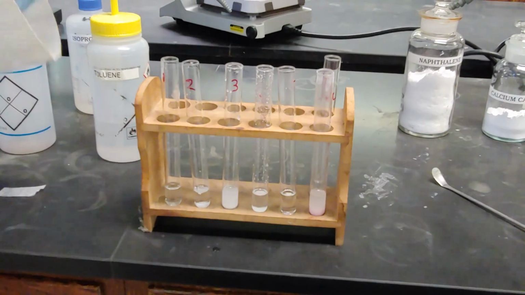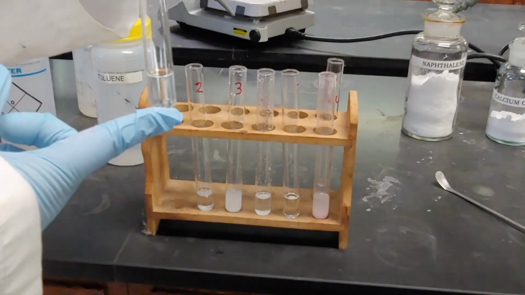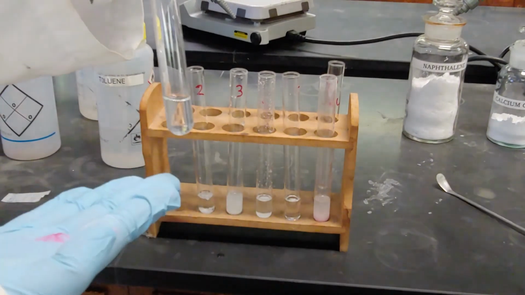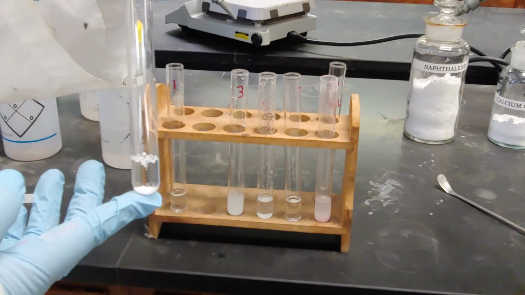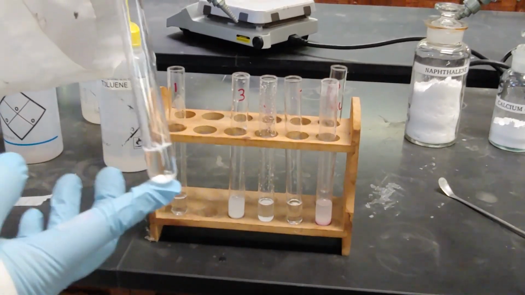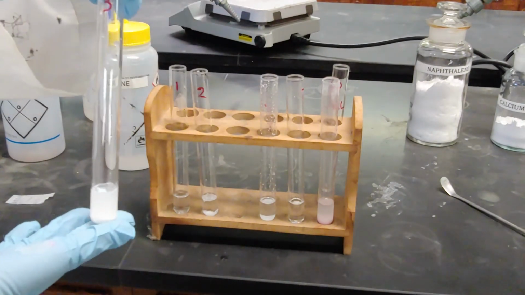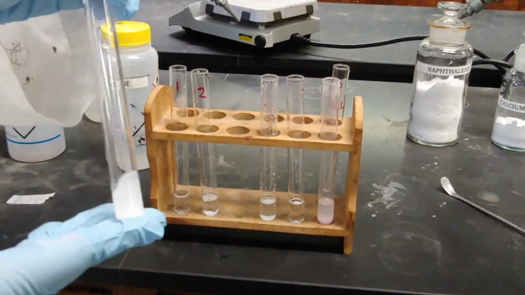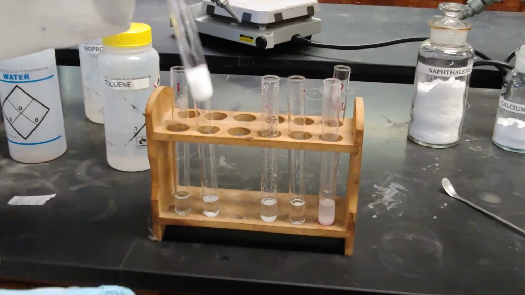Alright, so in each of these test tubes we have sodium carbonate and water. It's nice and clear. In this one we have naphthalene and water. You can clearly see the naphthalene floating on the top. In this one, we have calcium carbonate and water. You can see some calcium carbonate or chalk there in our water.